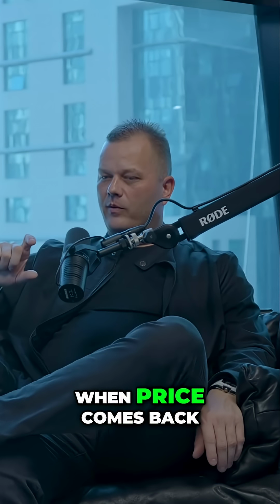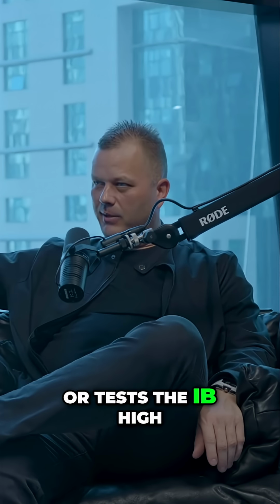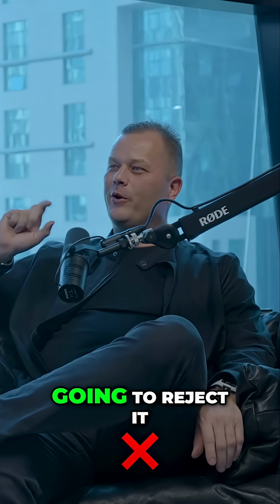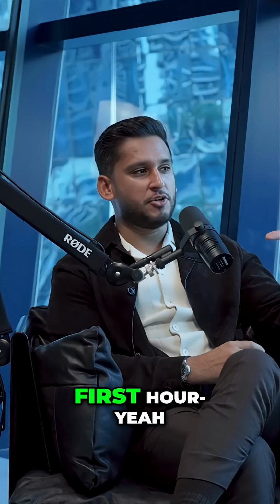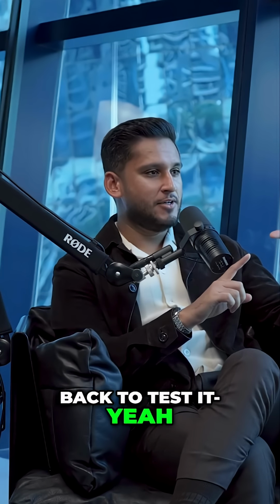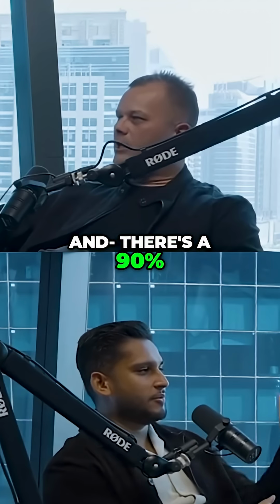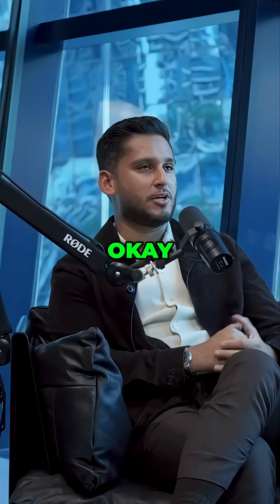When price comes back up and tests, or goes down and tests the IB low or the IB high, there is a 90% stat that says it's going to reject it. So essentially, when you've defined that range of the first hour and then it comes back to test it, you just sell it at the open, stop loss at the high, and there's a 90% chance it will reject it on the first test, not the second test, first test. Okay, let's explore both of these.